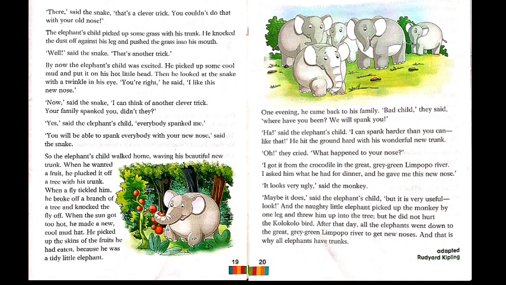By using his trunk. Well, said the snake, that's another trick. Definitely that is another trick. You can do something better than before now. By now, the elephant's child was excited.